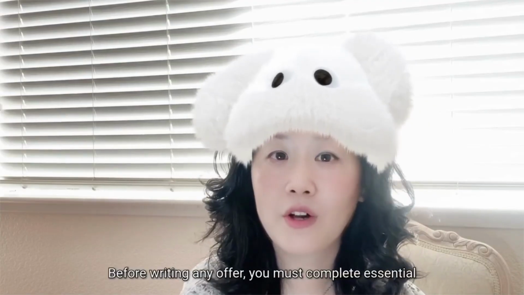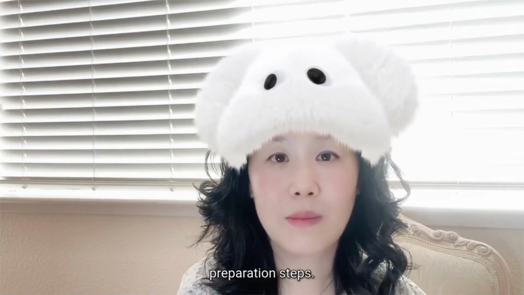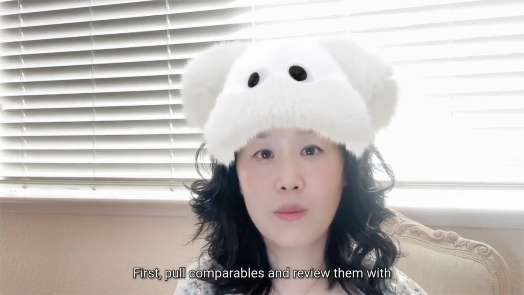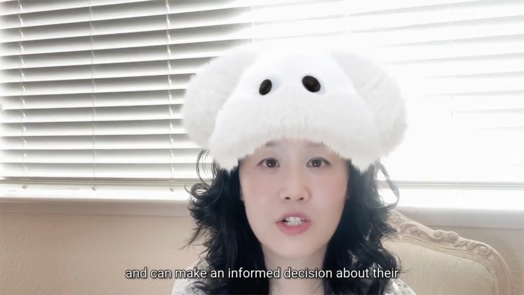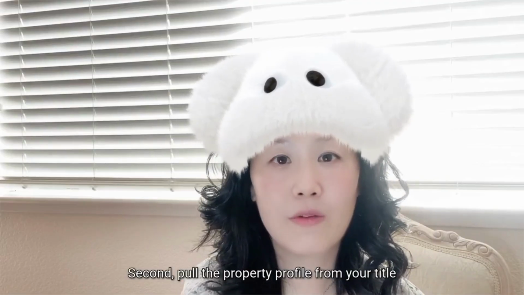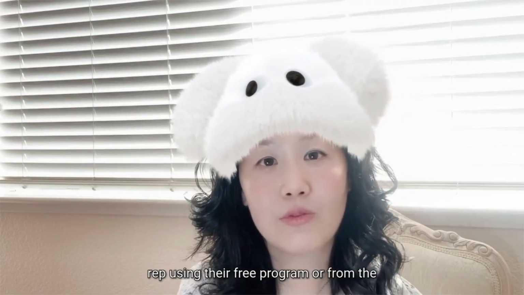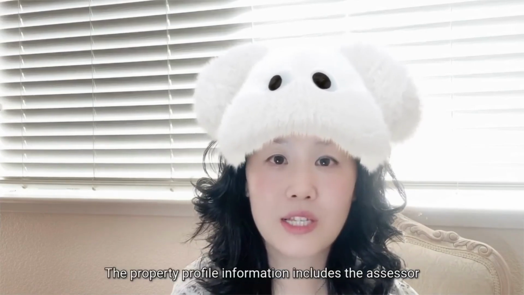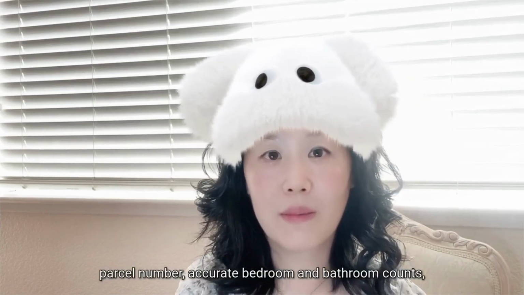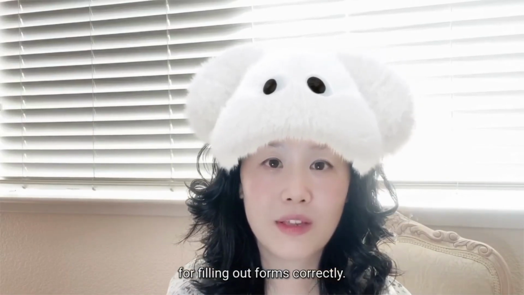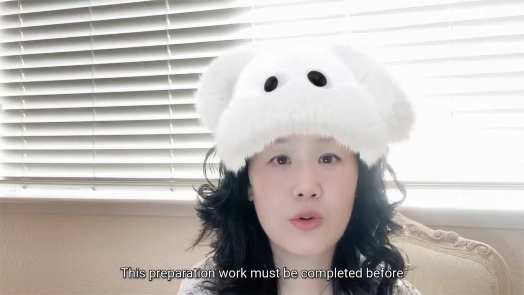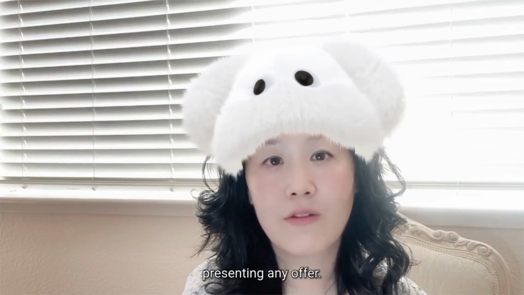Before writing any offer, you must complete essential preparation steps. First, pull comparables and review them with your buyer so they understand the market value and can make an informed decision about their offer price. Second, pull the property profile from your title rep using their free program or from the MLS Realist section. The property profile information includes the assessor parcel number, accurate bedroom and bathroom counts, year built, and owner names, which are critical for filling out forms correctly. This preparation work must be completed before presenting any offer.